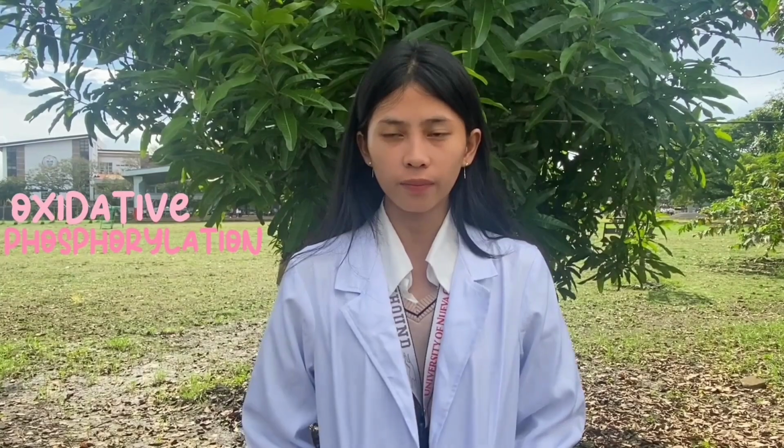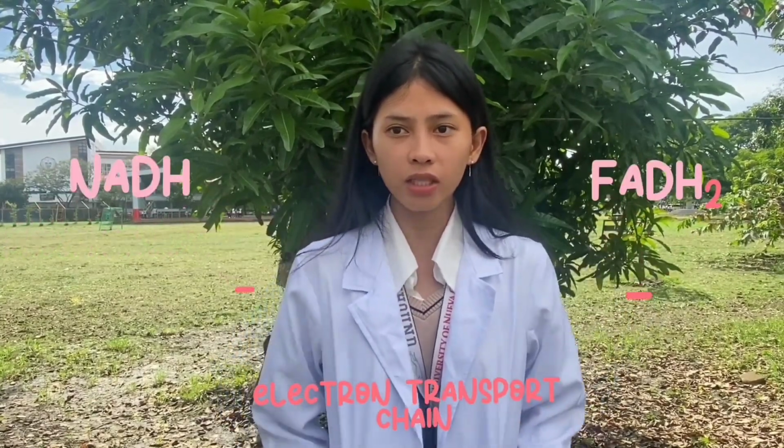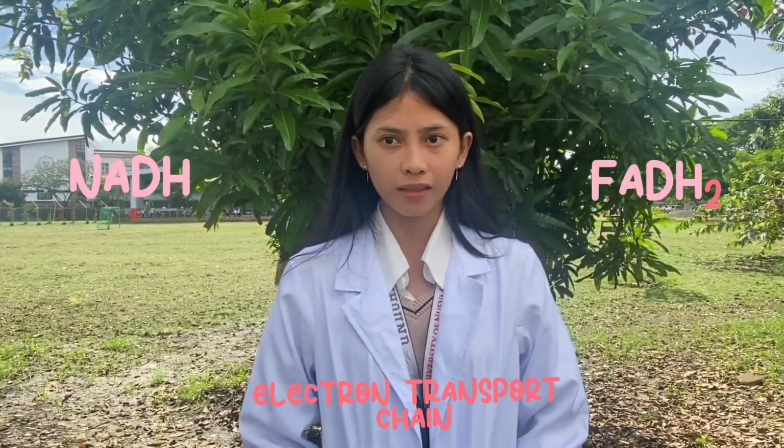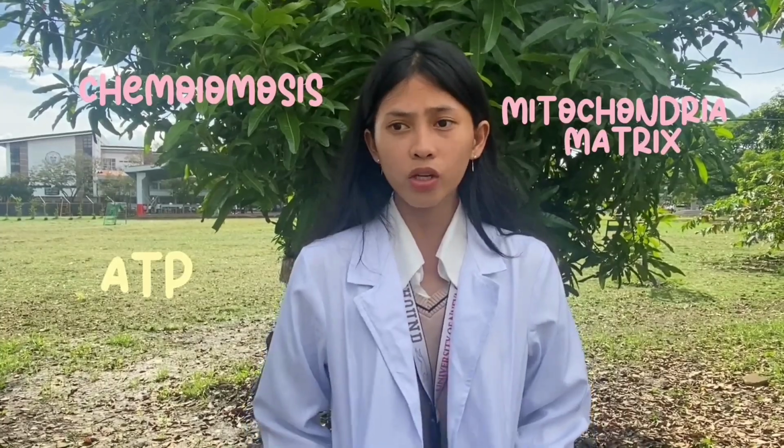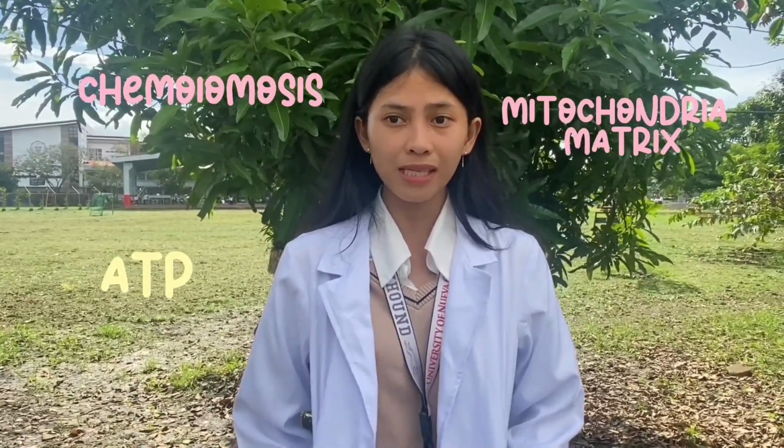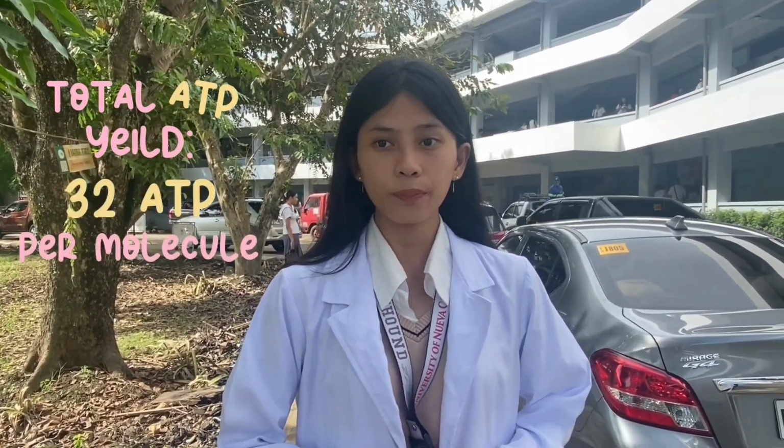The third stage is oxidative phosphorylation. These donate electrons to the electron transport chain. ATP is generated through chemiosmosis as protons flow back into the mitochondrial matrix via ATP synthase. This yields approximately 28 to 30 ATP molecules. Total ATP yield is approximately 32 ATP per molecule of glucose, and varies slightly depending on the shuttle system.